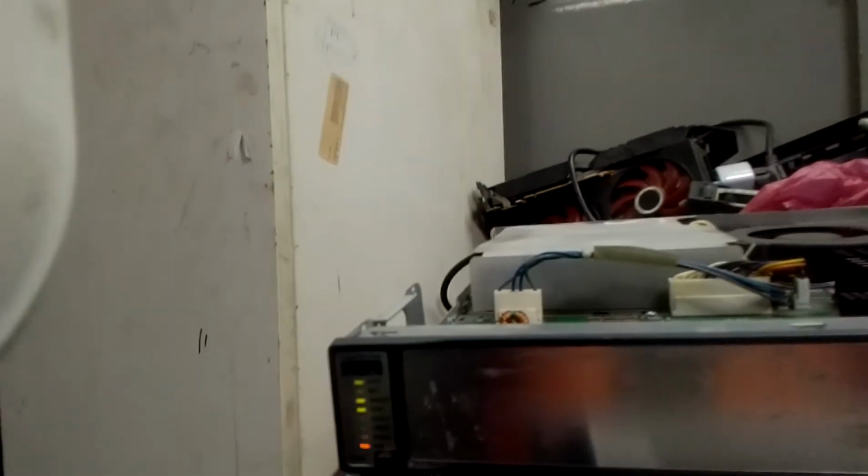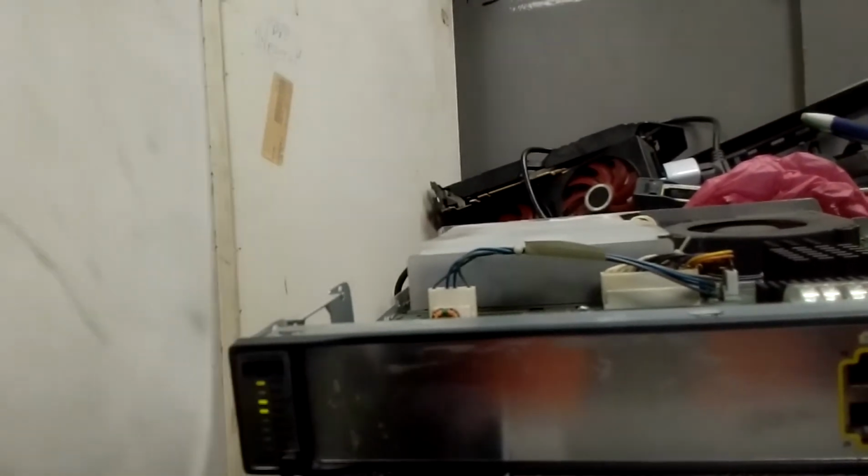Only this particular one, this number 7, 1, 2, 3, 4, this one is having a problem. You see the place is blinking and it's not showing any light here. So I want us to solve this problem right now.